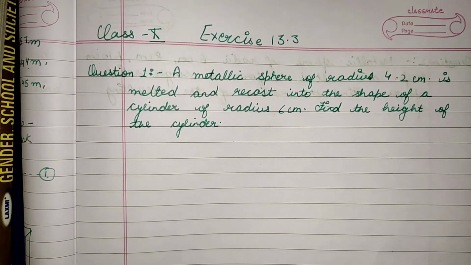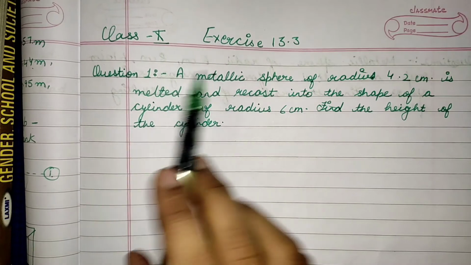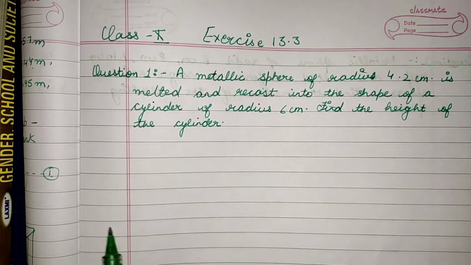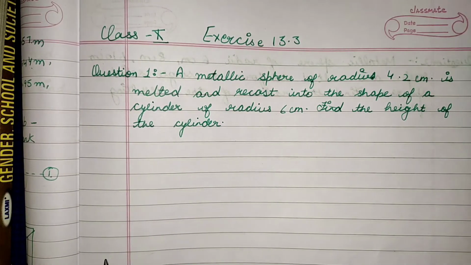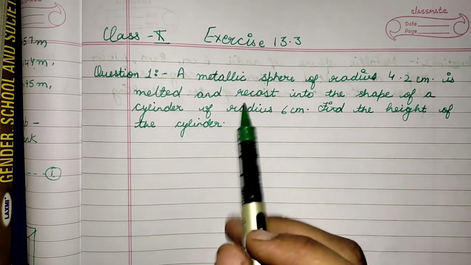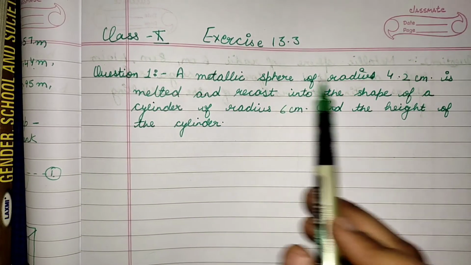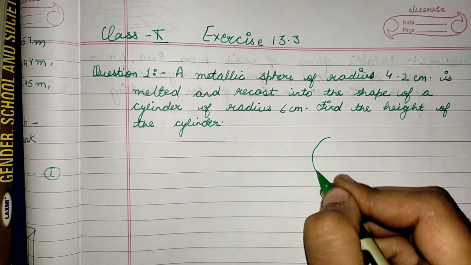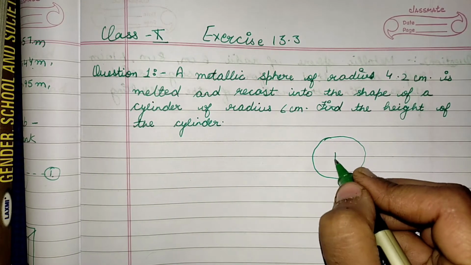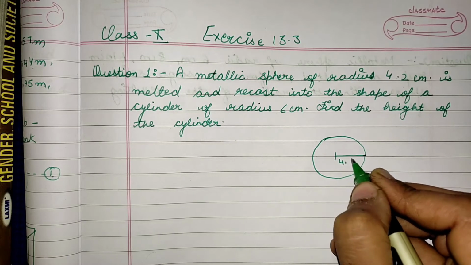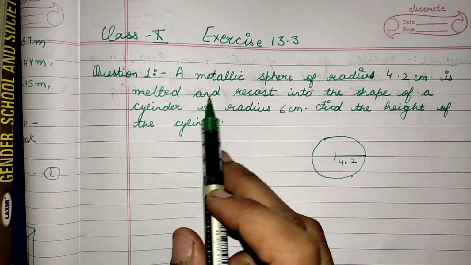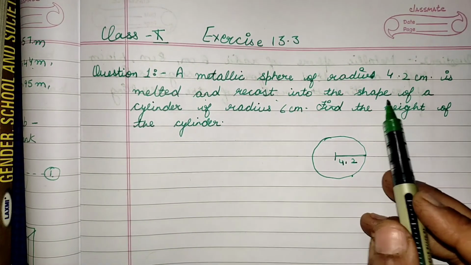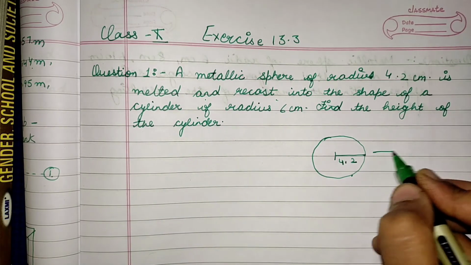Let's start solving today's topic, which is question number 1 of exercise 13.3 of class 10th. What does the question say? A metallic sphere of radius 4.2 centimeter is melted and recast into the shape of a cylinder.